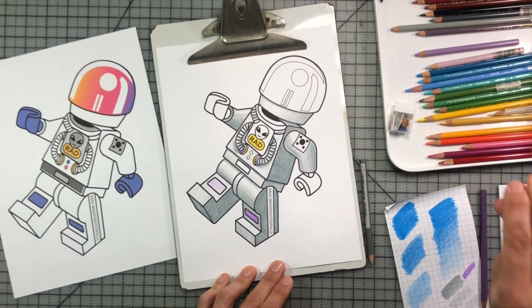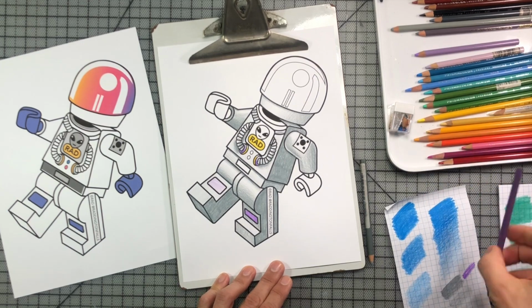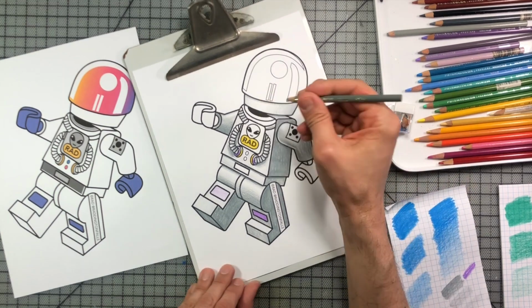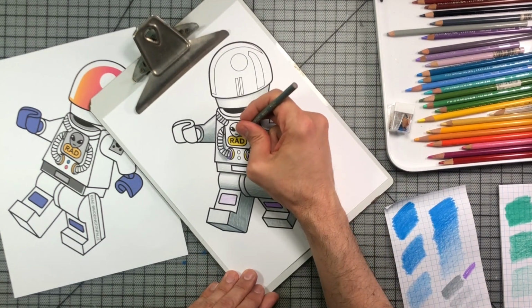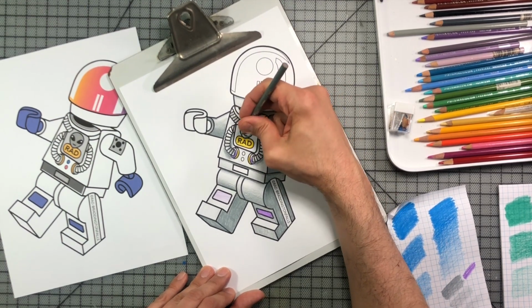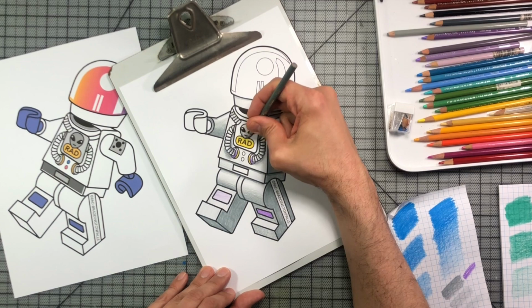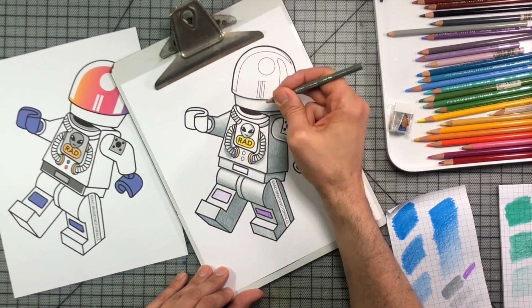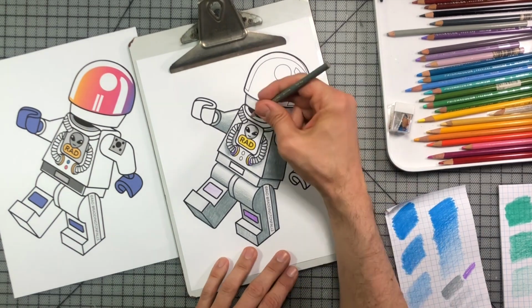And let's color in what this astronaut's searching for. This alien. But really, aren't we all aliens? Maybe I should have made the alien green or something.